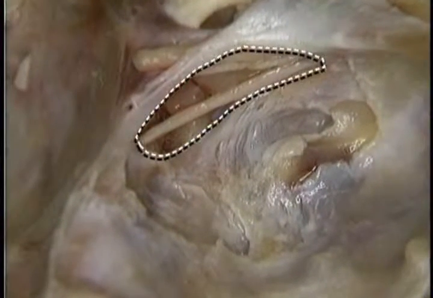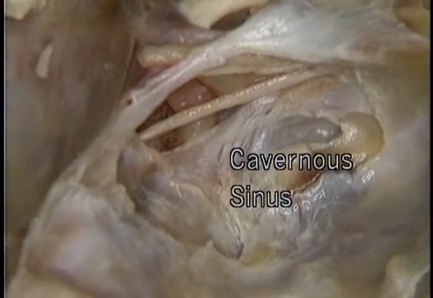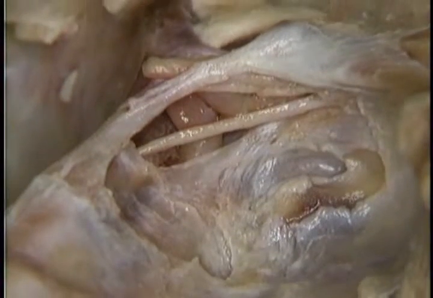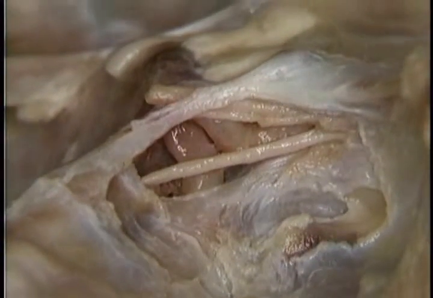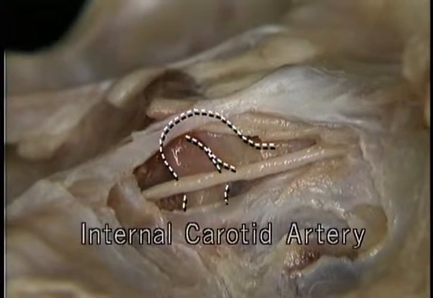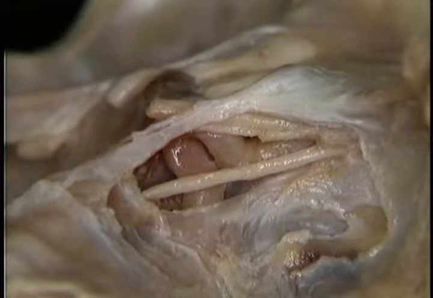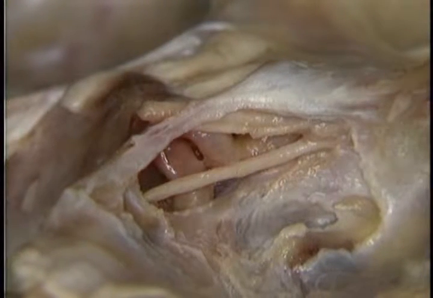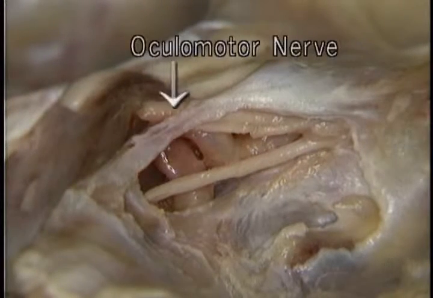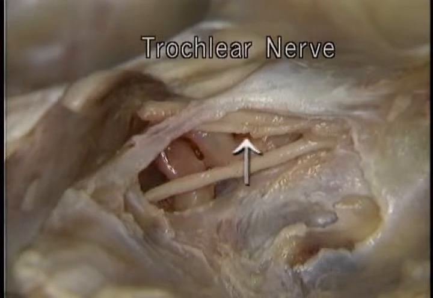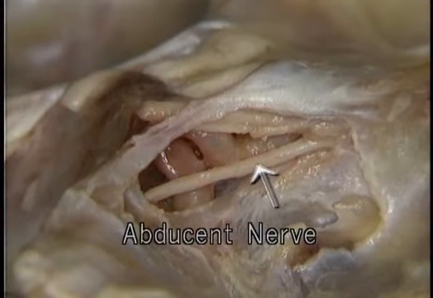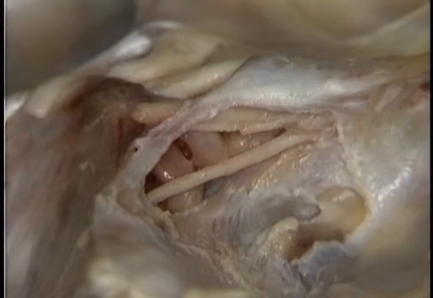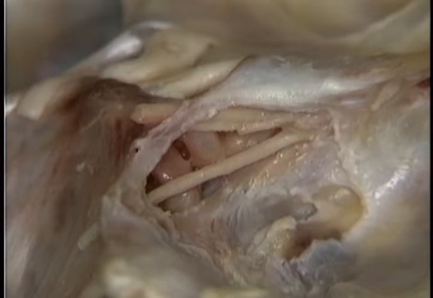This cavity that we've opened into is the cavernous sinus. In the living body, it's filled with venous blood. Within the cavernous sinus lies the internal carotid artery. The third, fourth, and sixth nerves pass forward in the lateral wall of the cavernous sinus. Here's the oculomotor, here's the trochlear, here's the abducent. All 3 nerves pass forward into the orbit through the superior orbital fissure, which is here.